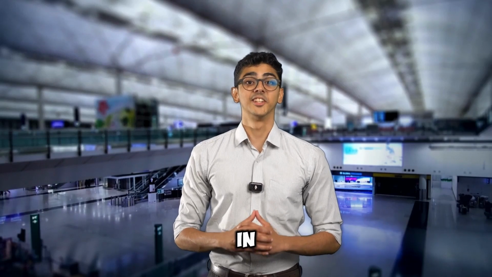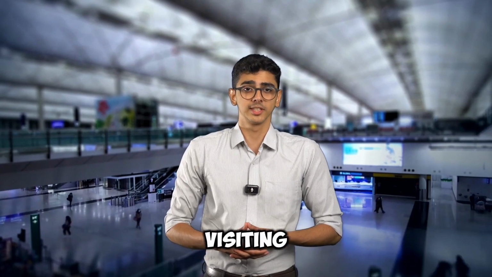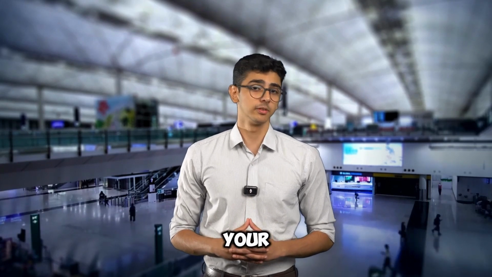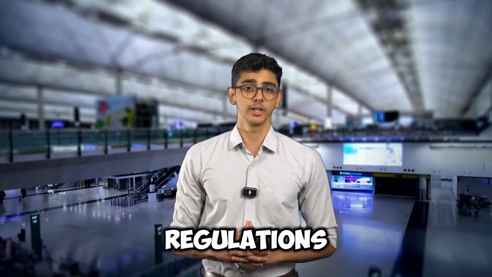Hi everyone, in today's guide, we'll show you how to easily check the validity of your UAE visa using the ICP Smart Services platform. Whether you're a resident or just visiting, staying updated on your visa status is crucial. We'll walk you through the steps, ensuring you're always informed and compliant with the UAE's regulations.